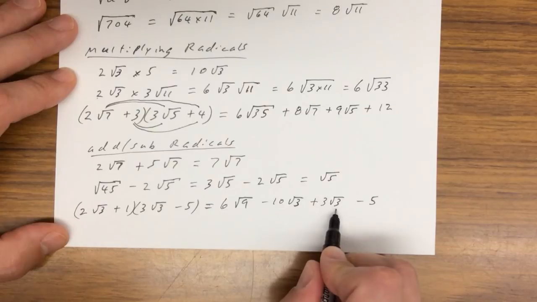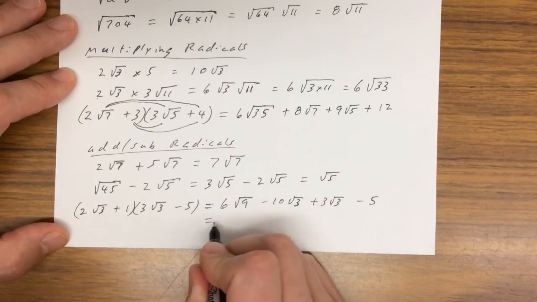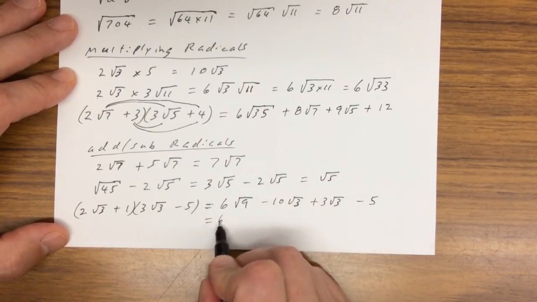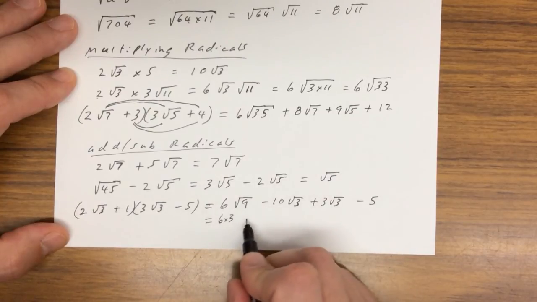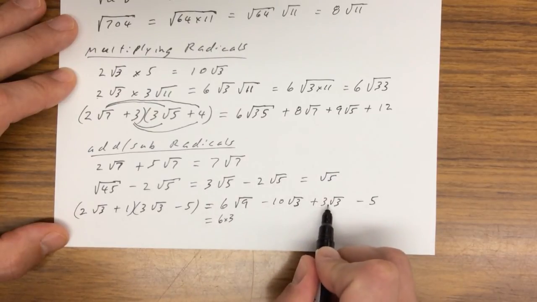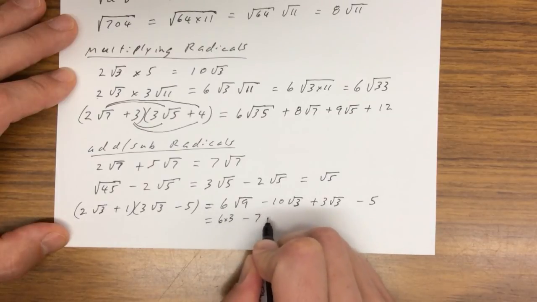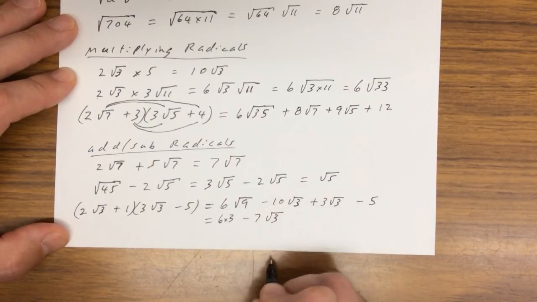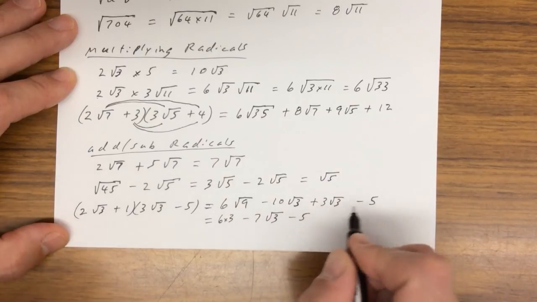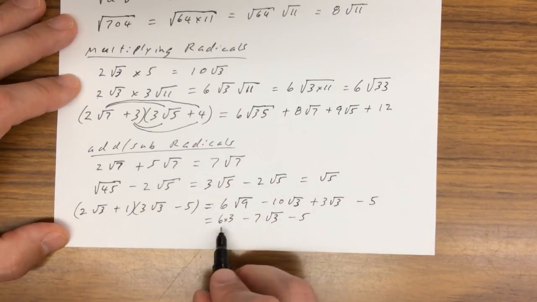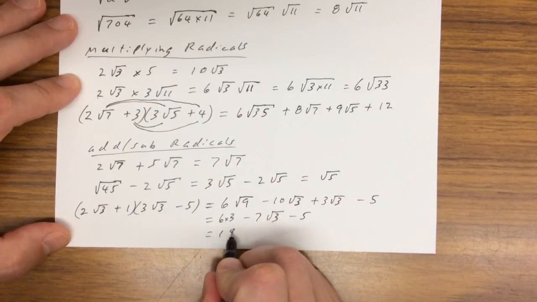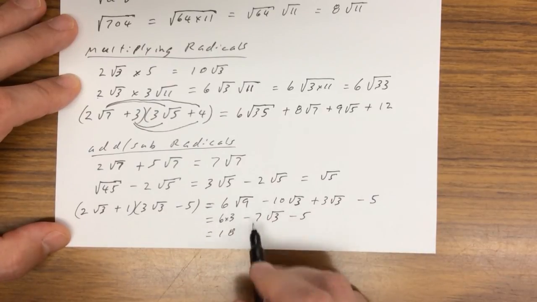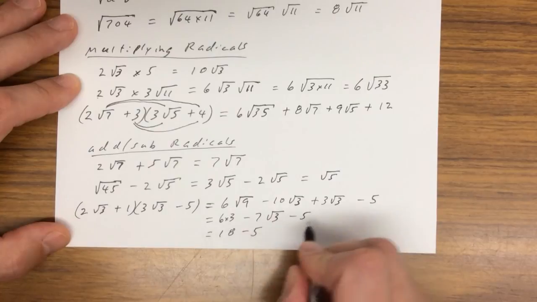Now we have like terms here. We can put those together. And we also have 6 times 3, because root 9 is 3. So minus 10 root 3 plus 3 root 3 is going to be minus 7 root 3 and minus 5. Well, 6 times 3 is 18. Okay, and I'm going to put the minus 5 next to it because we're going to collect those like terms.